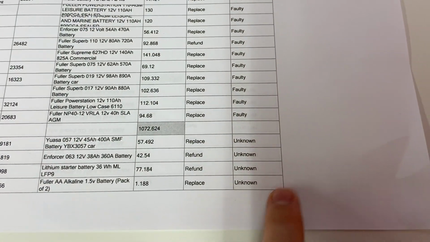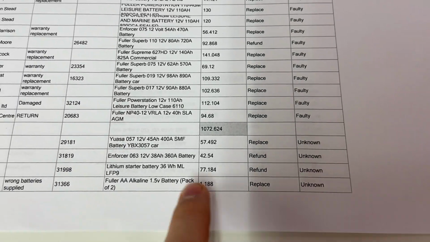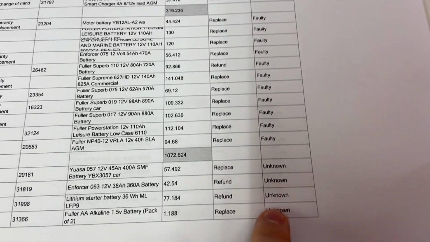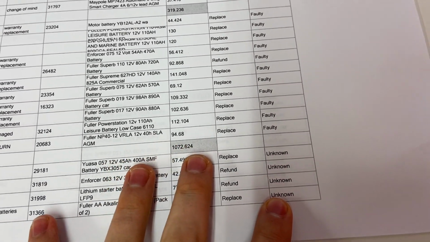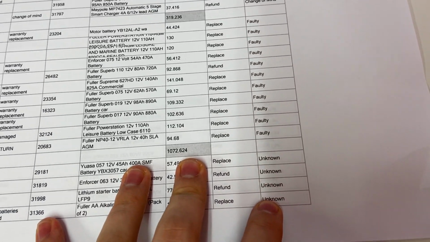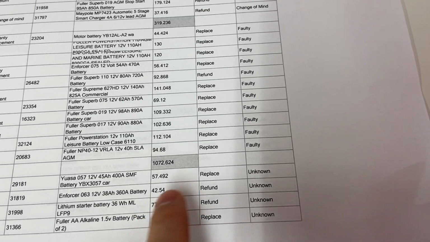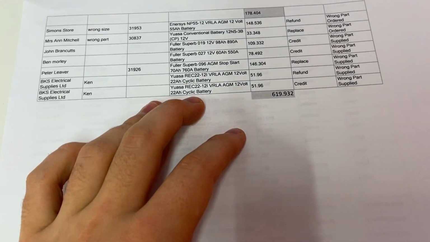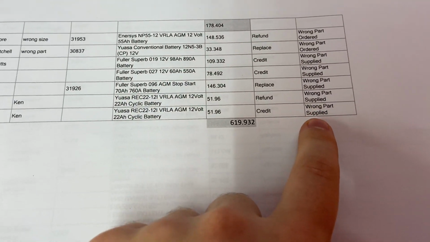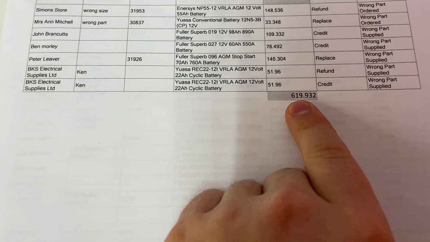Then we have unknown. They're important to look into because we can't really accept unknown as an answer for returning something. If someone says, I want to return this, and they don't know why, we're not going to take it back. So we need to find out where this money's come back from. And then wrong part ordered or supplied, that's a training thing.